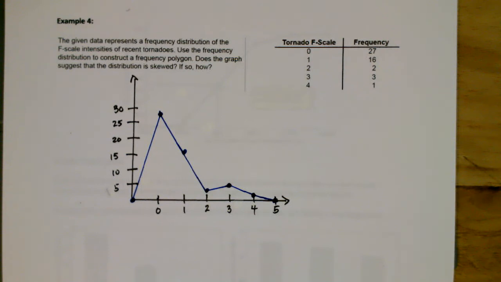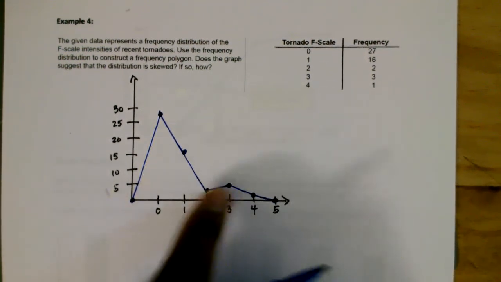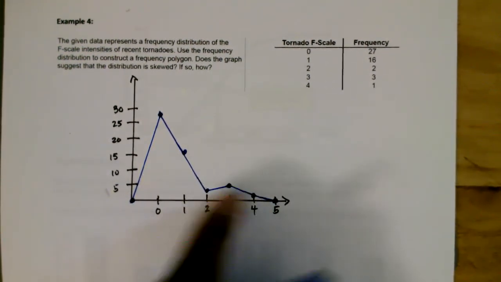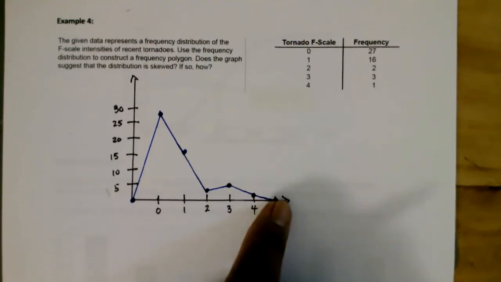Now, does the graph suggest that the distribution is skewed? And in this case, it is. Okay, and if you look at it this time, it is skewed to the right because it has a long tail to the right.